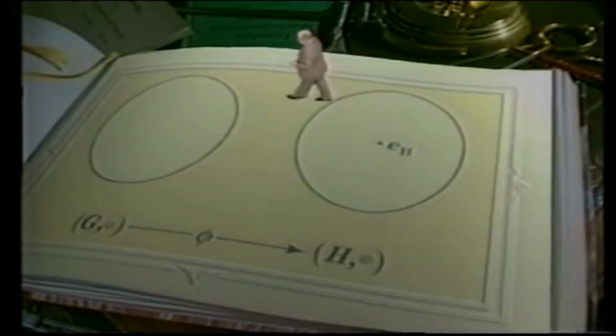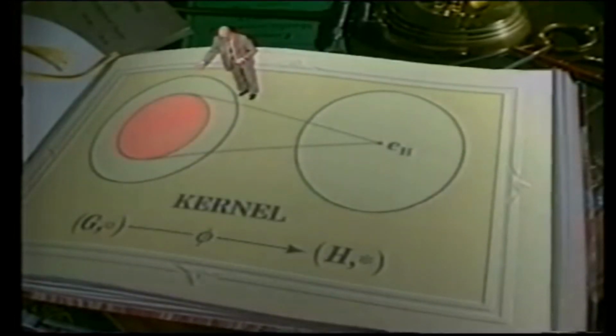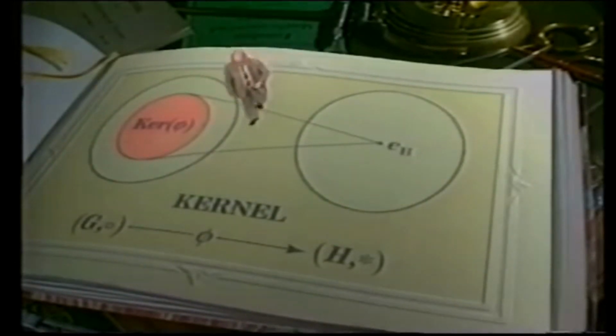That's just the set of complex numbers whose modulus is equal to 1. We call this set the kernel of the homomorphism. And in general, we define the kernel as follows. First, take the identity element in H. Then the kernel of the homomorphism is the set of all elements in G which map to the identity. And we write it like this. It turns out that the kernel is always a subgroup of G.